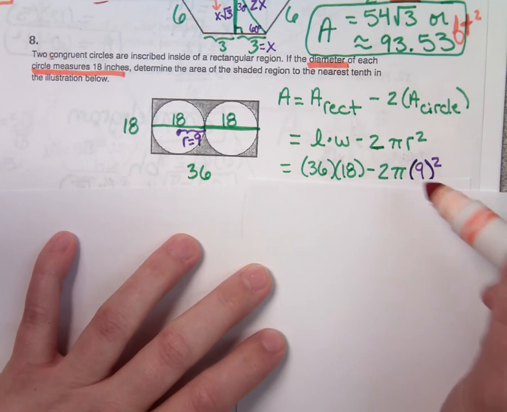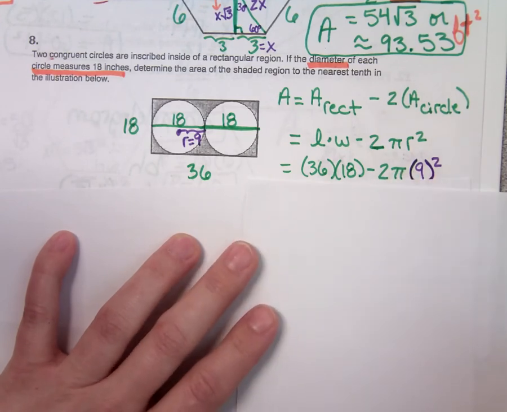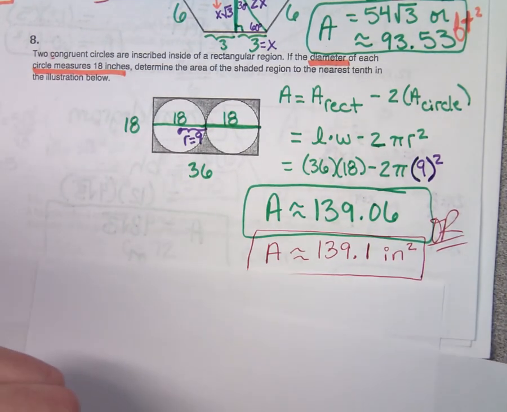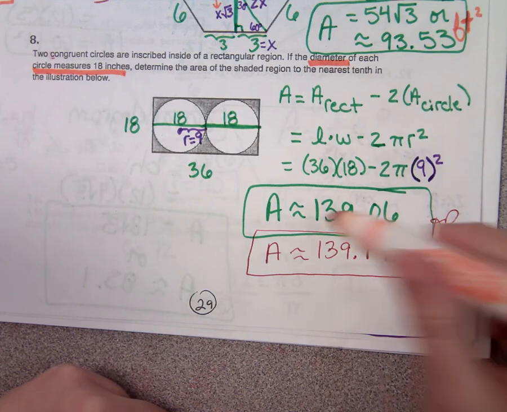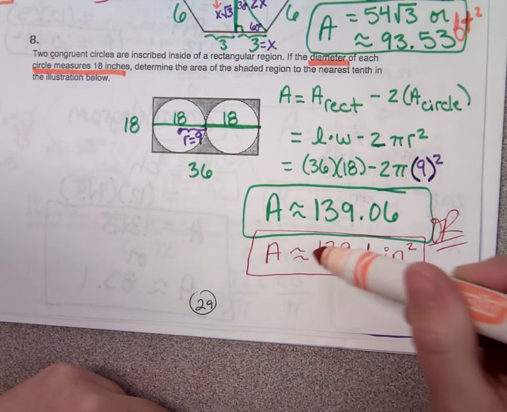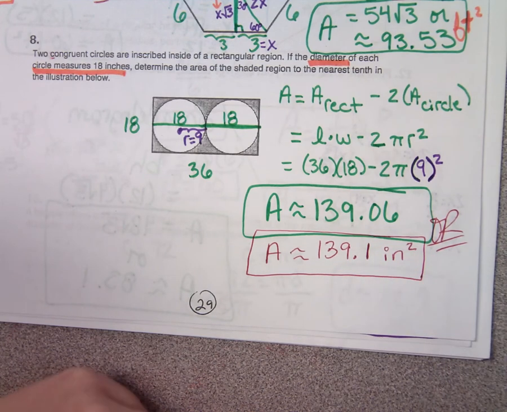Area of a circle, I take pi times radius squared, and I'm multiplying by 2 because there's 2 circles. And when I work that all out, this is what I get. I accidentally rounded to the nearest hundredths, and then I saw the directions said the nearest tenth, so I changed my answer to the nearest tenth.